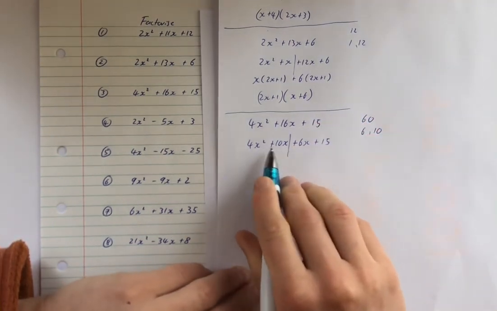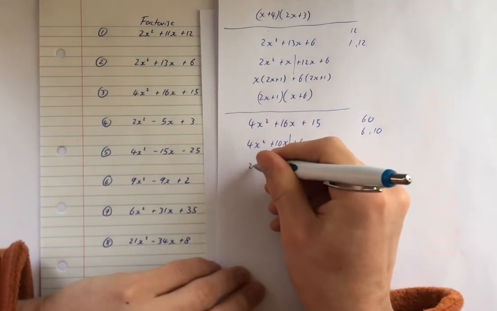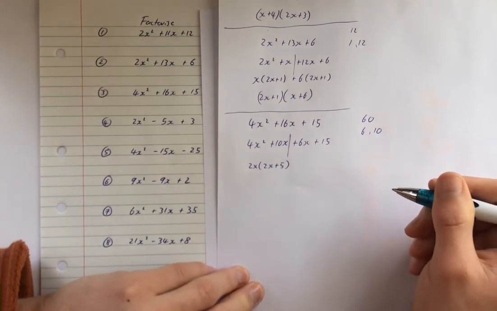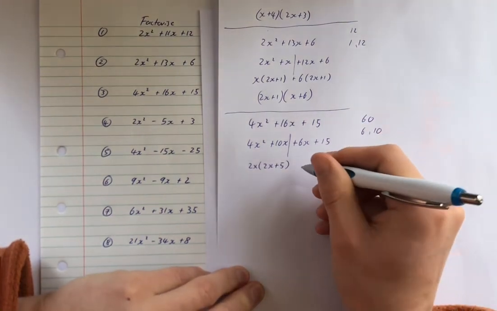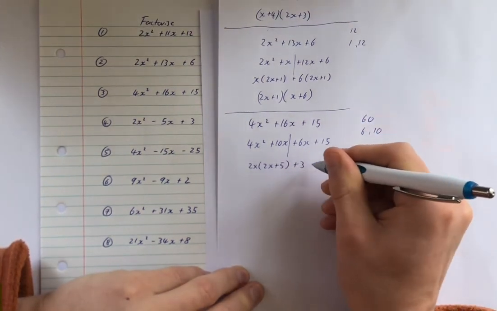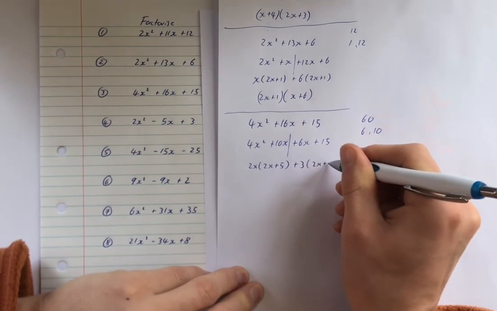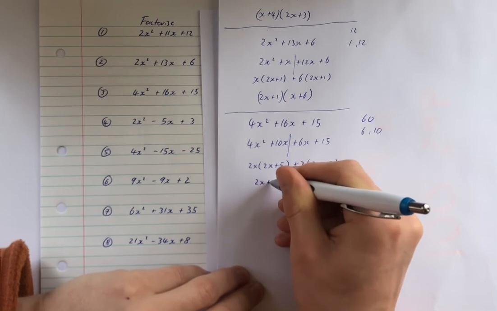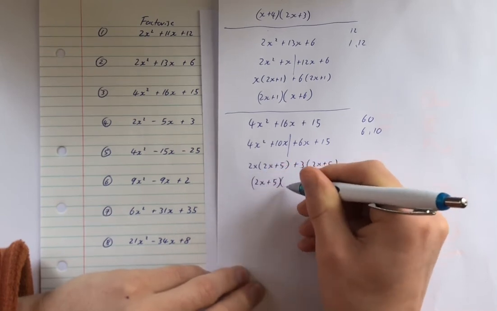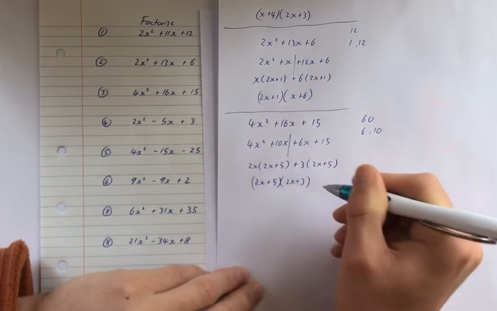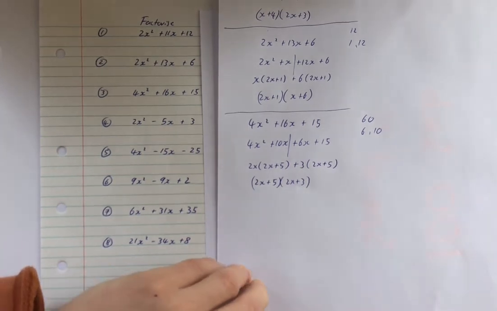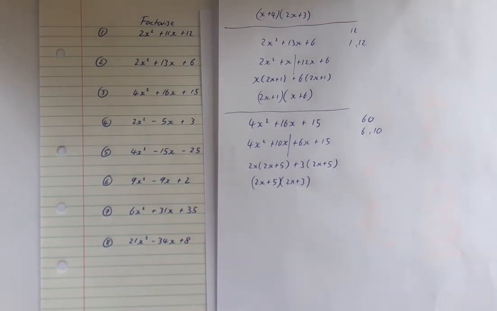Here's my split. Let's focus on the left. A 2 and an x comes out, leaving 2x plus 5. And on the right hand side, we can take a 3, a positive 3, leaving 2x plus 5 again. Same bracket, same factor. There we go. Almost a perfect square. If that was also a 5, you'd probably just write squared.